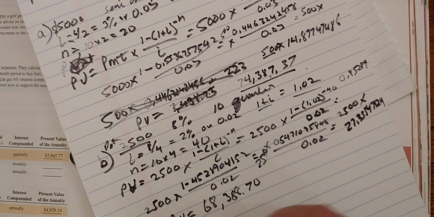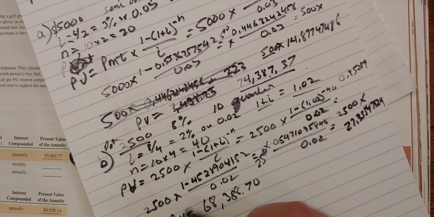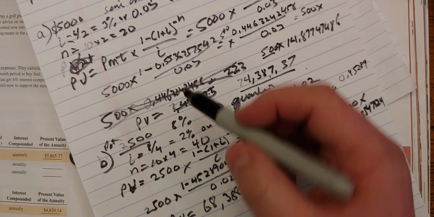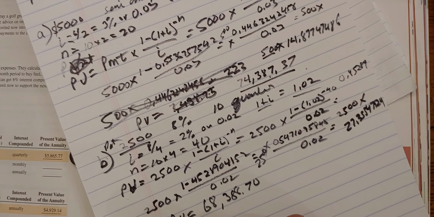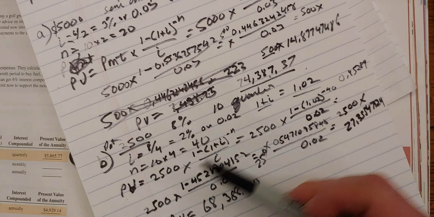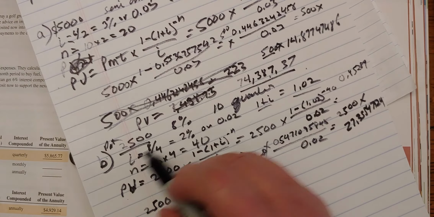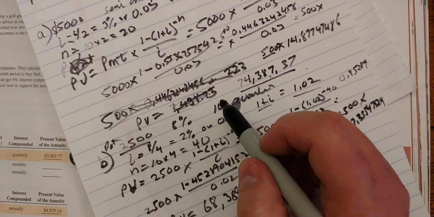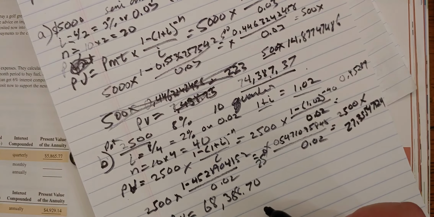But then C says, what if the $2,500 was paid at the beginning? Now that makes it an annuity due. We don't even have to go through all this again. We know it's the same $2,500 at 8% compounded quarterly for 10 years.